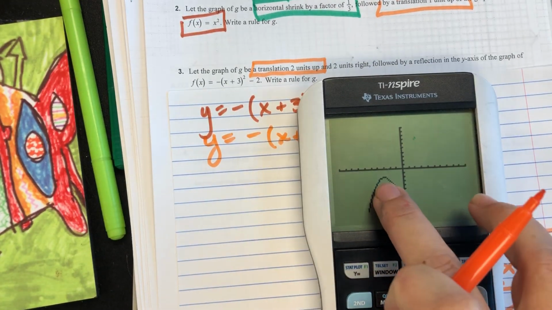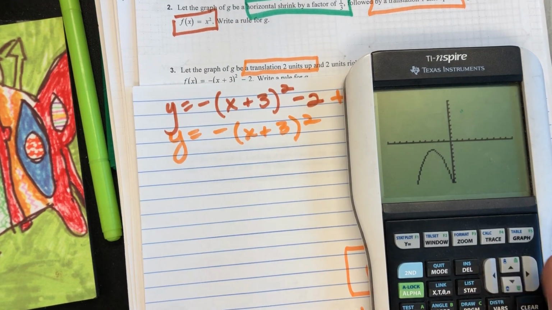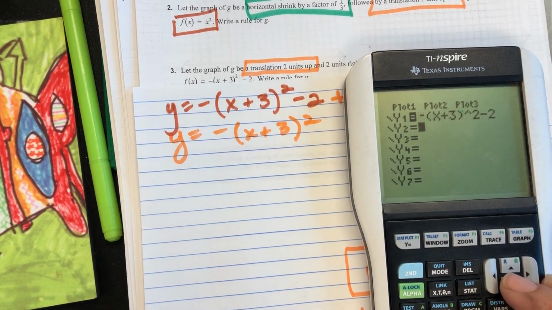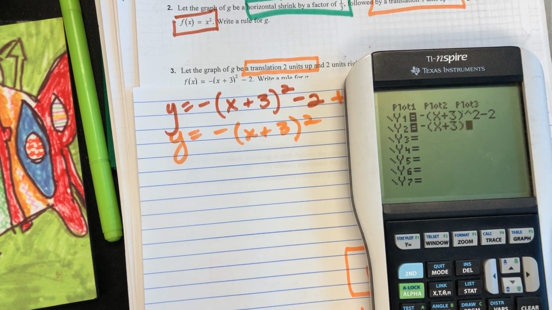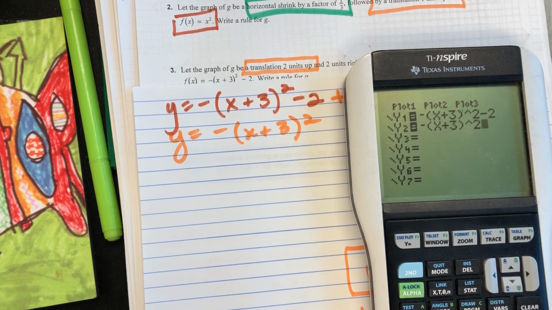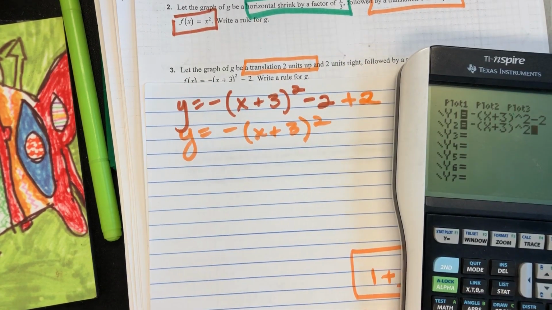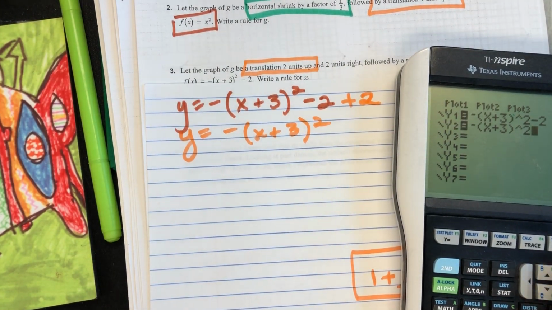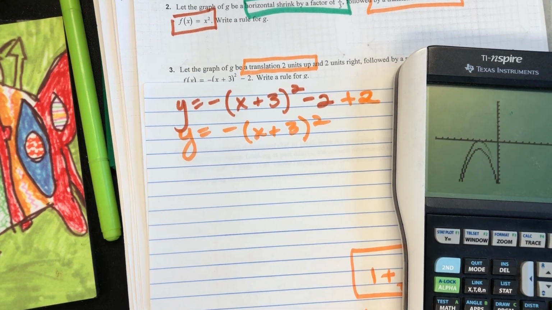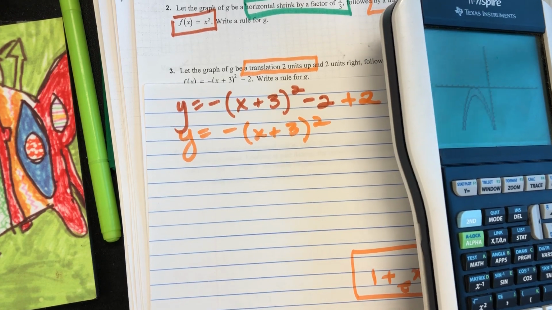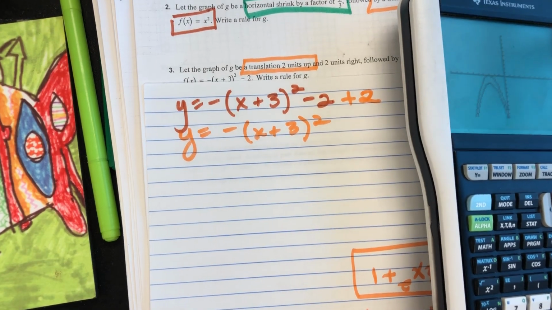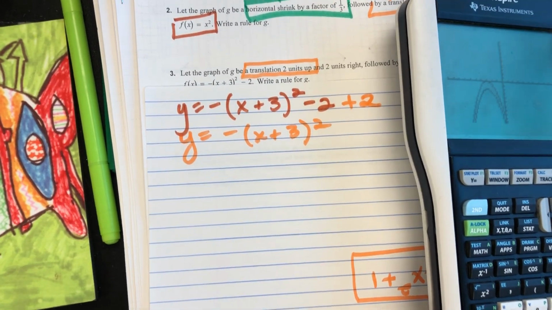Let me rewrite this without the minus 2 plus 2: the opposite of x plus 3, that whole thing squared, with nothing added or subtracted because my 2's canceled out. And when I look at the graph, that moved it up 2.